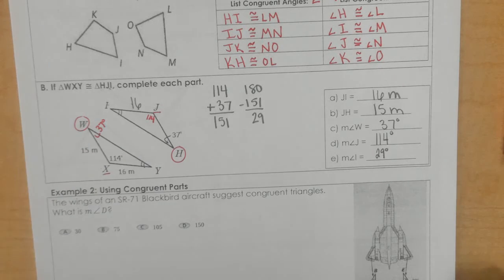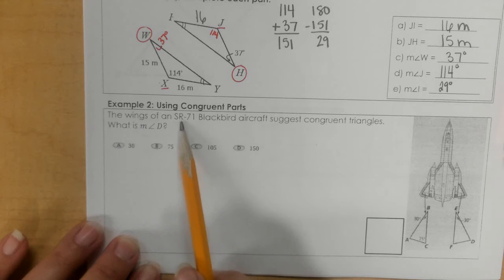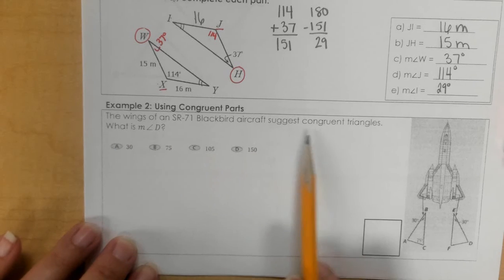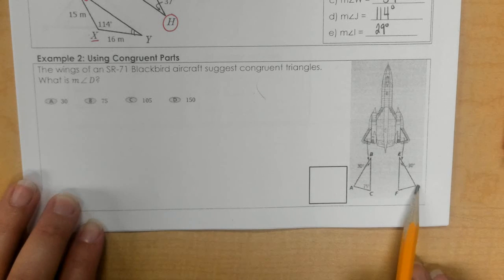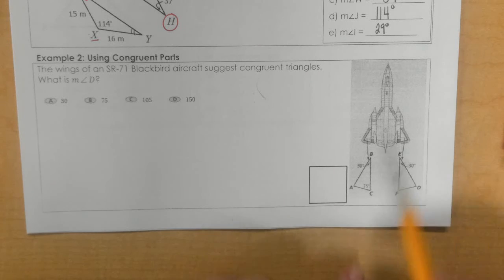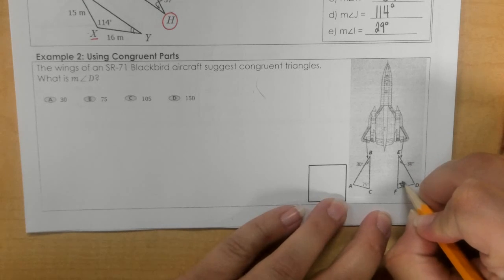For example 2, using congruent parts, the wings of the SR-71 Blackbird aircraft suggest congruent triangles. So down here in this picture, what is the measure of angle D? It looks like C and F are the same at 75.